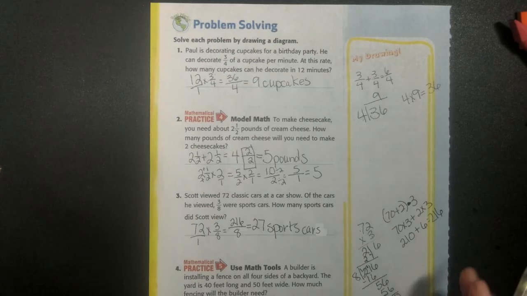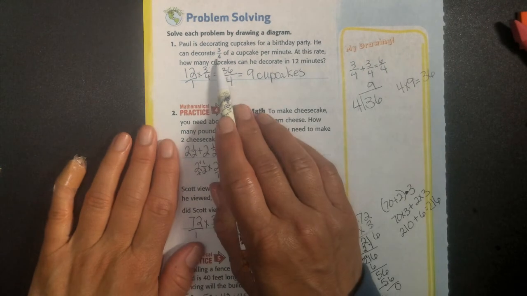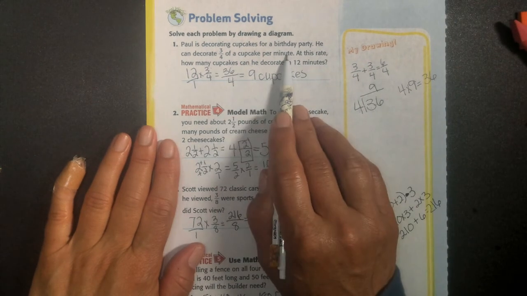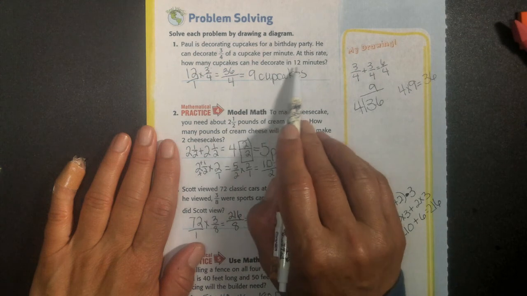All right, on the back, here's Paul. Paul is decorating cupcakes for a birthday party. He can decorate 3/4 of a cupcake per minute. At this rate, how many cupcakes can he decorate in 12 minutes?